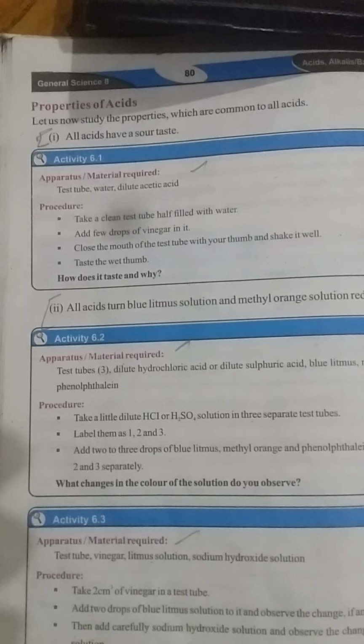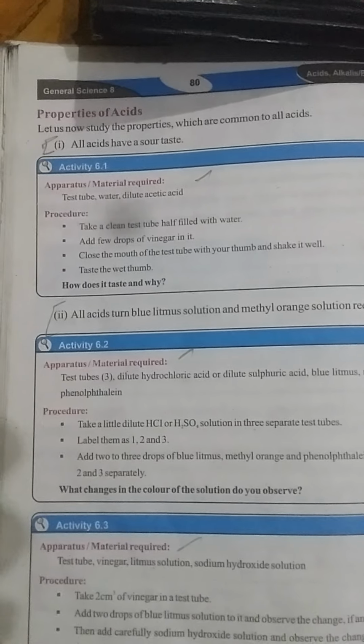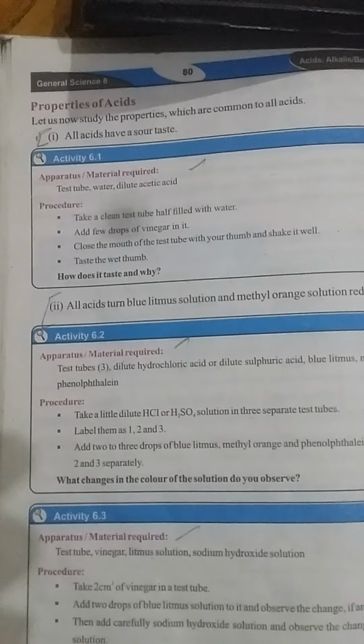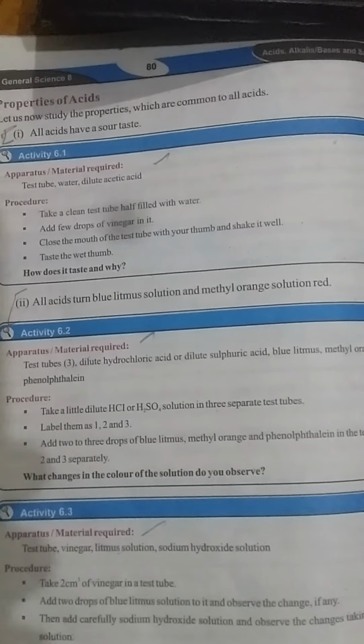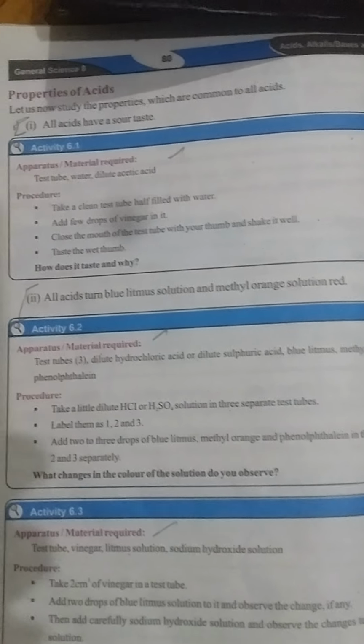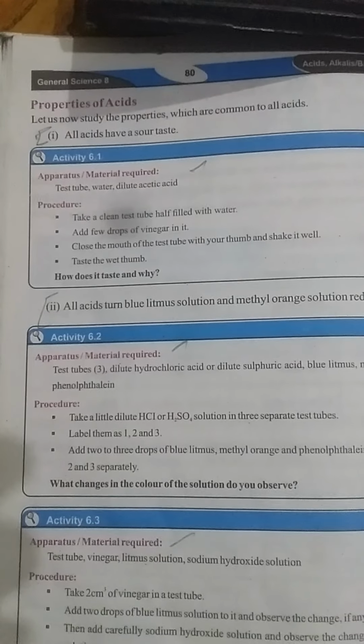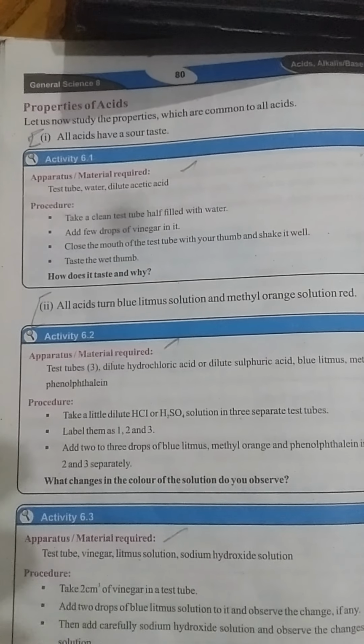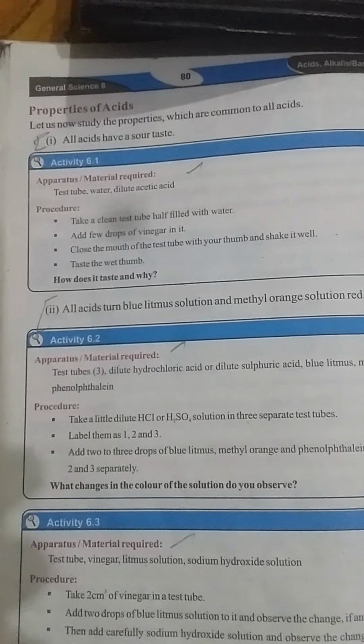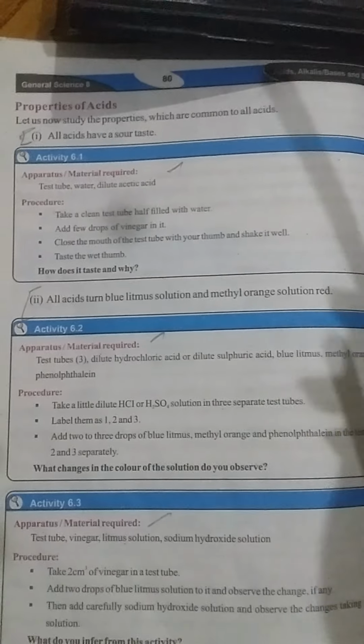Bismillahirrahmanirrahim. Assalamu alaikum. We are discussing the properties of acids of the chapter acids, alkalis and salts of grade 7-8. We have discussed the properties of acids before. I am giving you the highlights of the previous lecture.